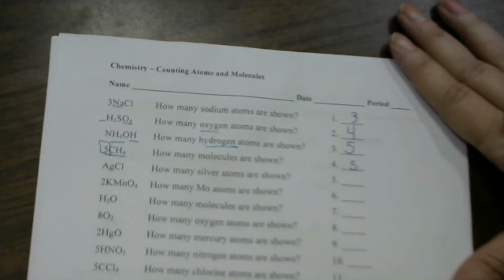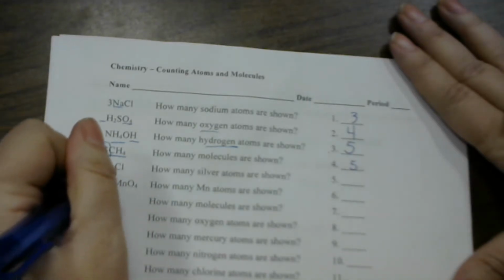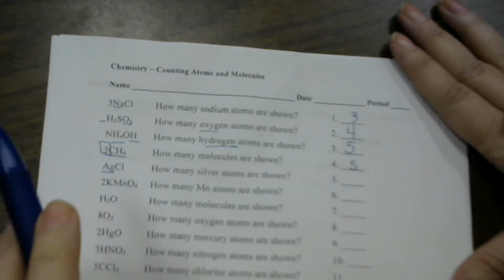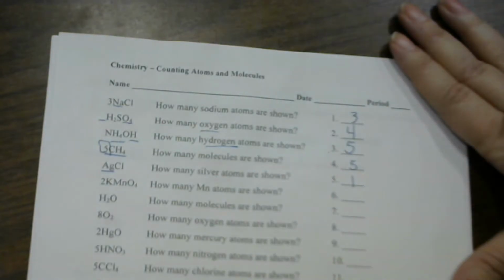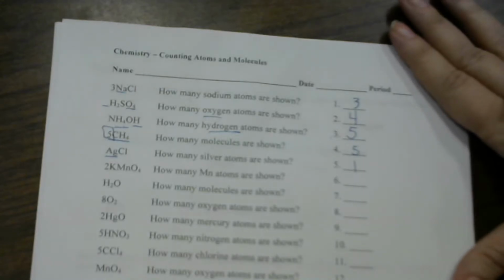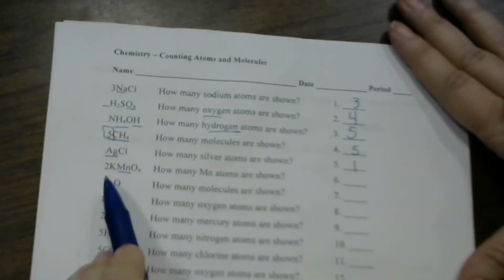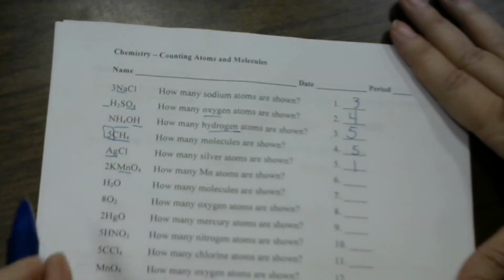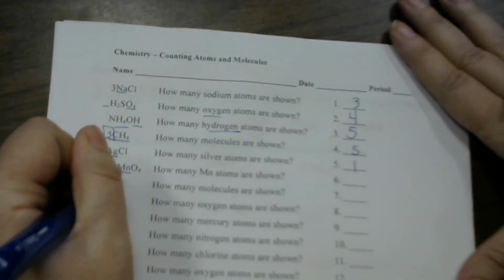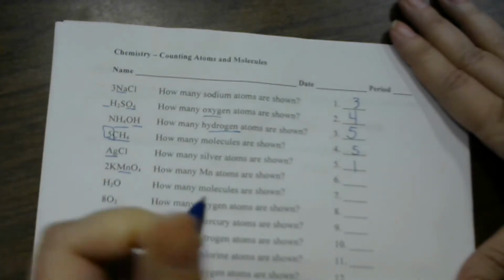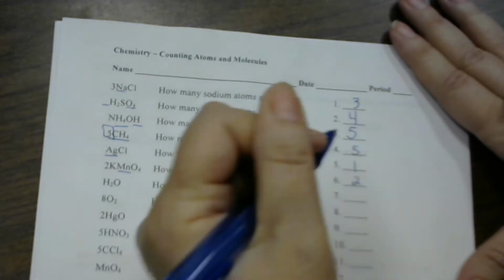Okay, how many silver atoms are shown? Now, silver is Ag. There's no coefficient, and there's no subscript, so we got 1. Then the next one, how many Mn's do you have? And we're looking for right here. So there's no subscripts, but you do have a coefficient right here. So the coefficient goes for everything in the molecule, so you have 2 of that element.